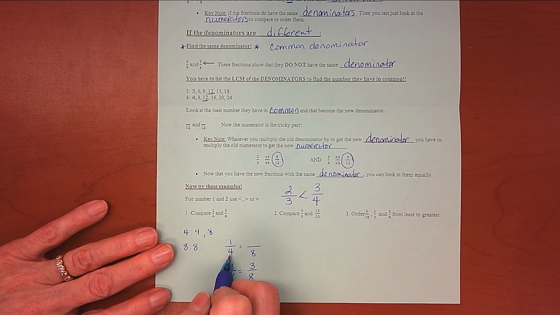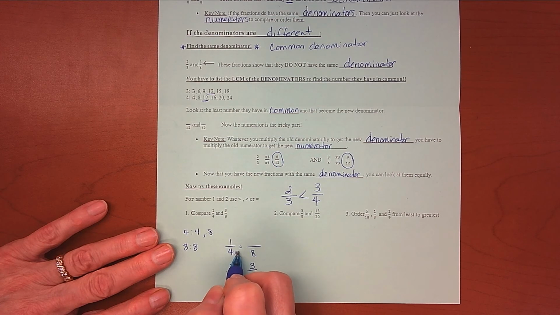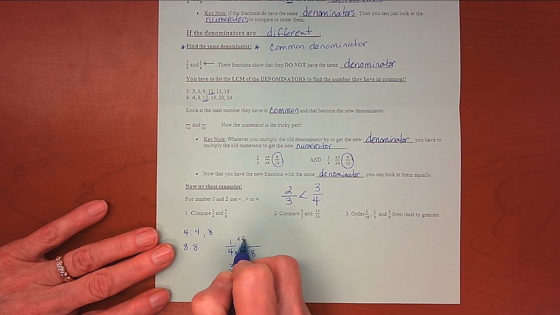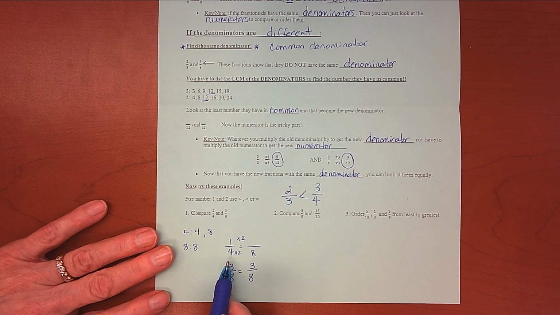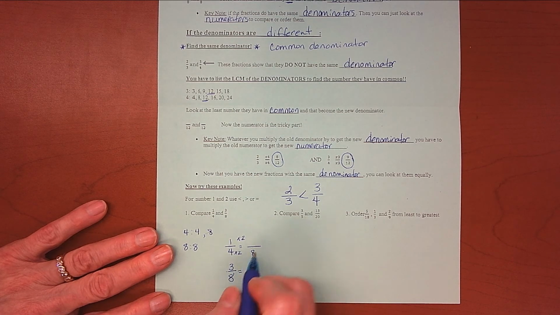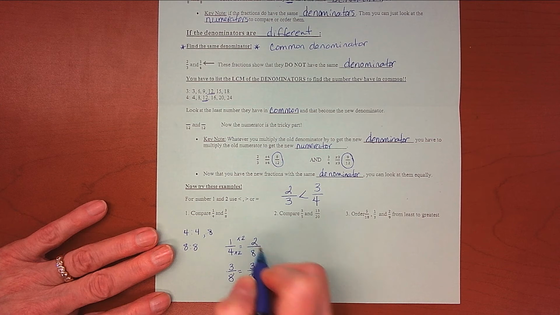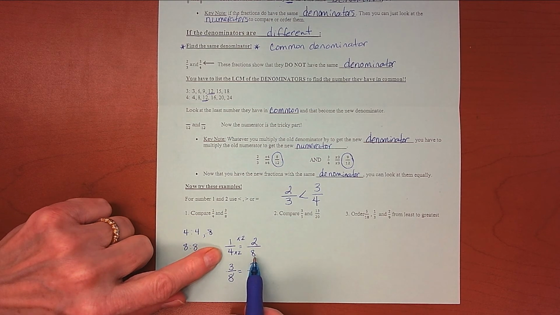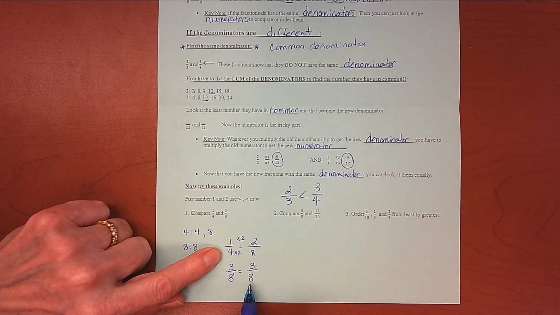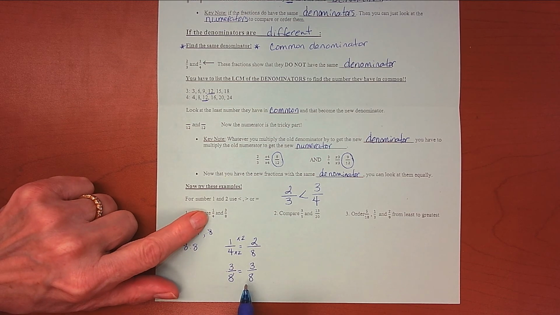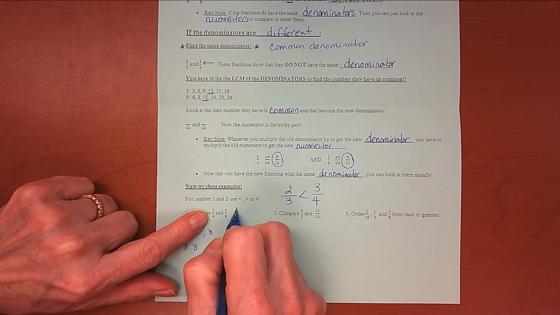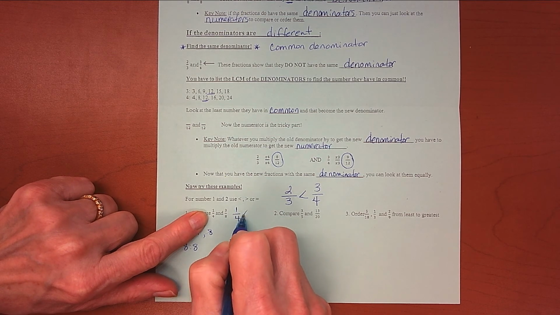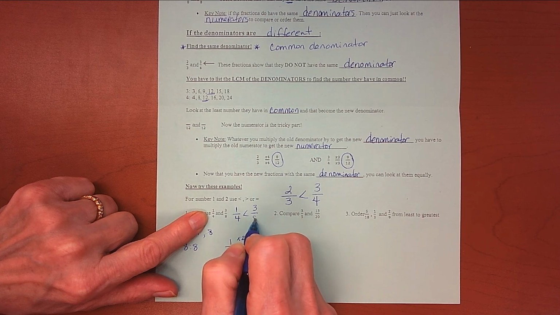In order to change this 1/4 fraction into eighths, we have to multiply both the numerator and the denominator by 2. Whatever we do to the denominator, we have to also do to the numerator. So 4 times 2 is 8, 1 times 2 is 2. Now I can make a comparison. I see that 1/4 is equal to 2/8, and 3/8 of course is equal to 3/8. So 1/4 is less than 3/8. So I would write 1/4 is less than 3/8.